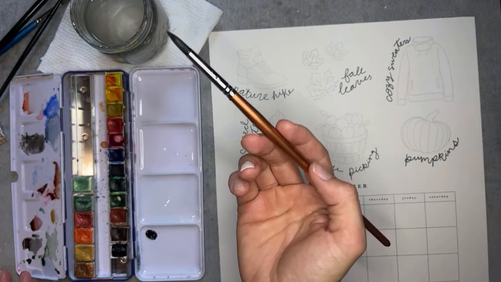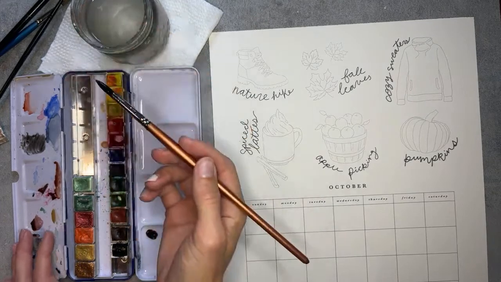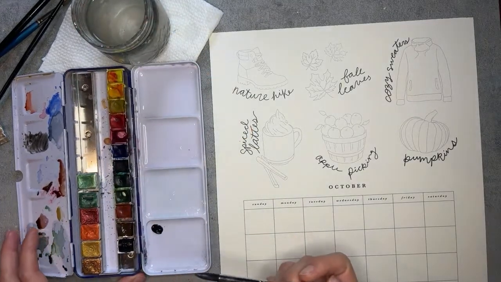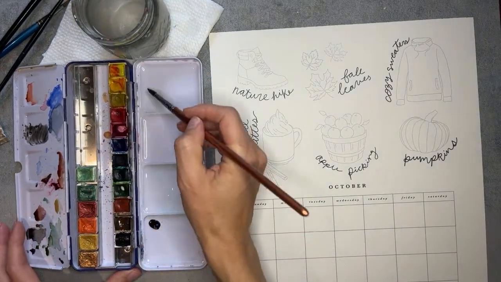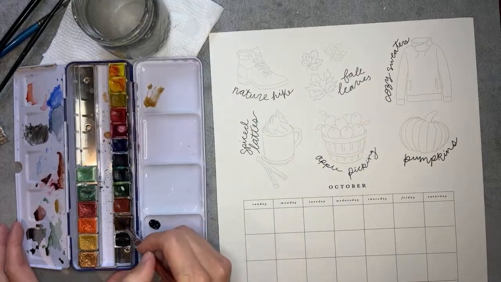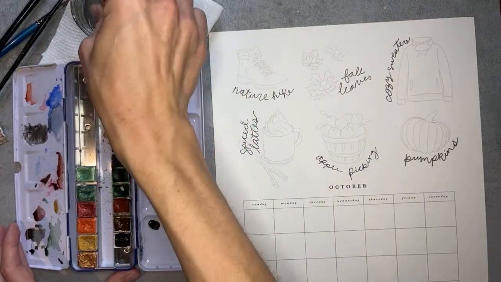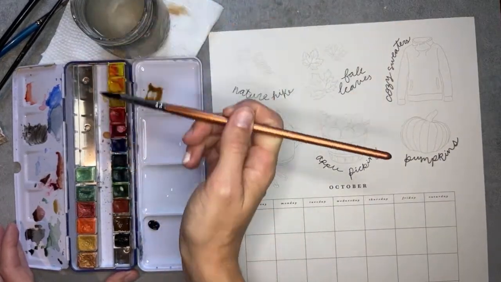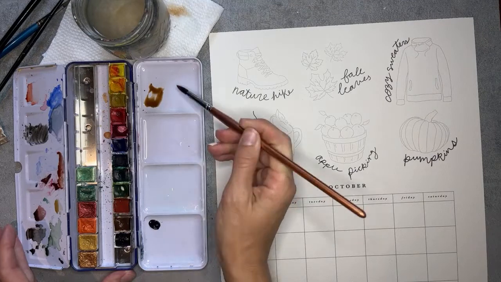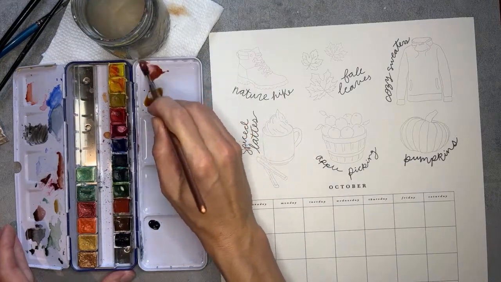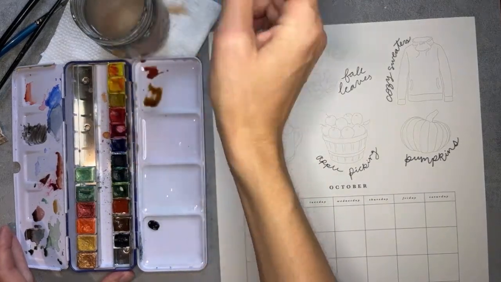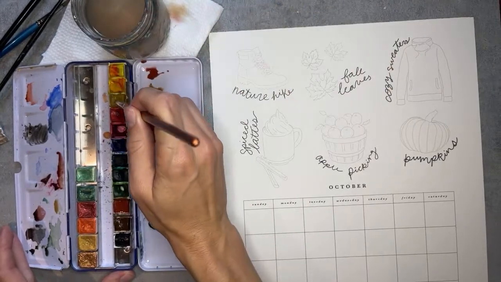So let's get our paints wet and activated. I will go ahead and get my browns going. We'll be using a mix of brown for our hiking boot, and we'll also be using some of the burnt sienna color to give it a warmer hue, and the yellow ochre.